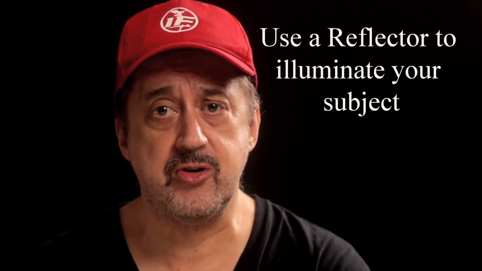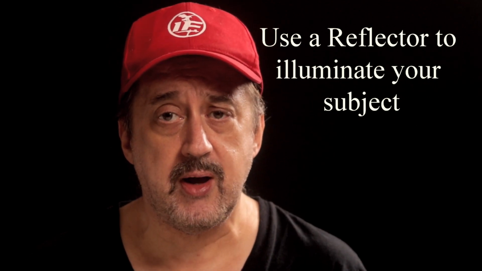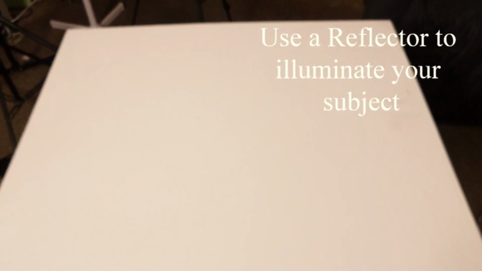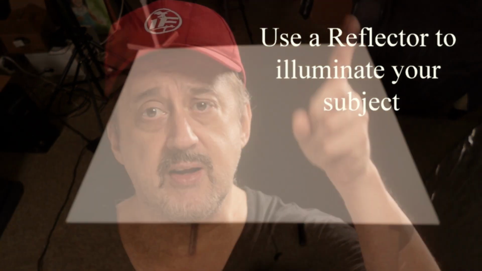The next thing is this reflector, which is right under me off camera. And it's on my lap, actually. So it's reflecting the light from my key light, also reflecting the light from my separation light, bouncing up and illuminating my shadows. If I don't have that, I'm going to be looking really tired.